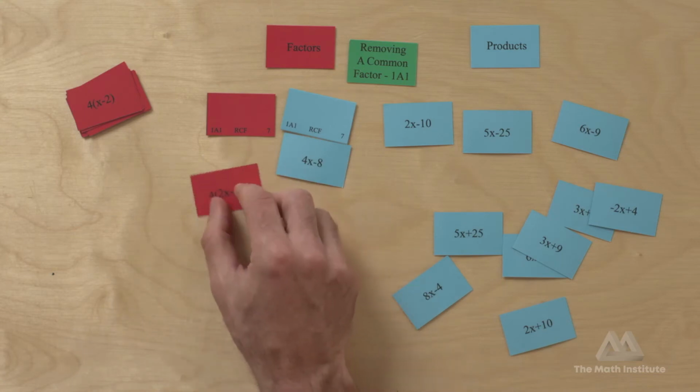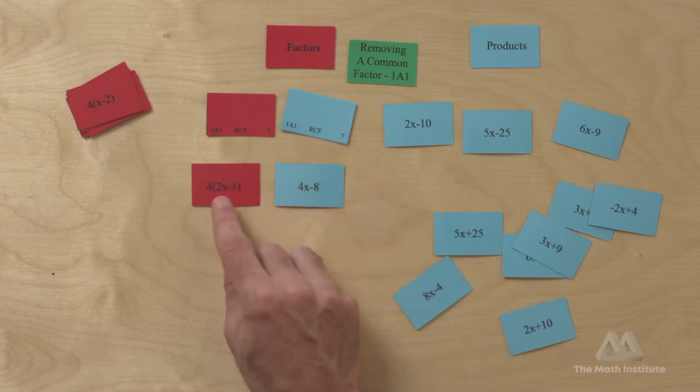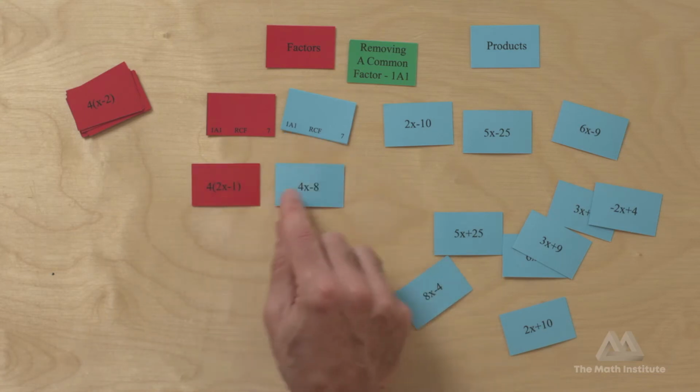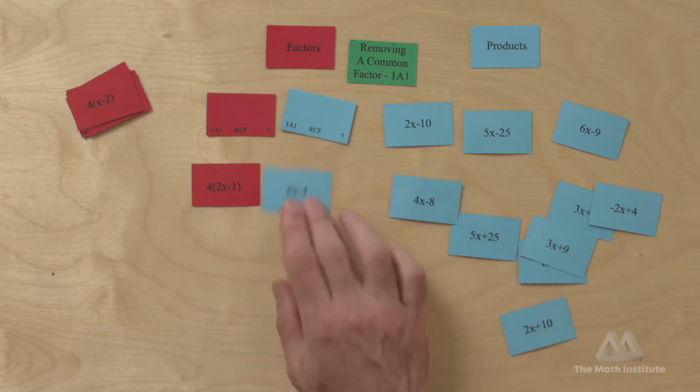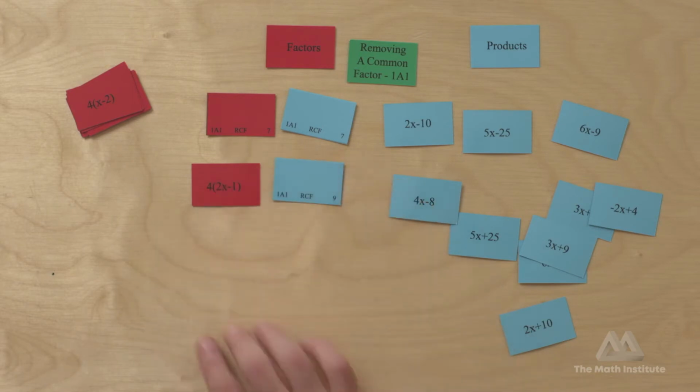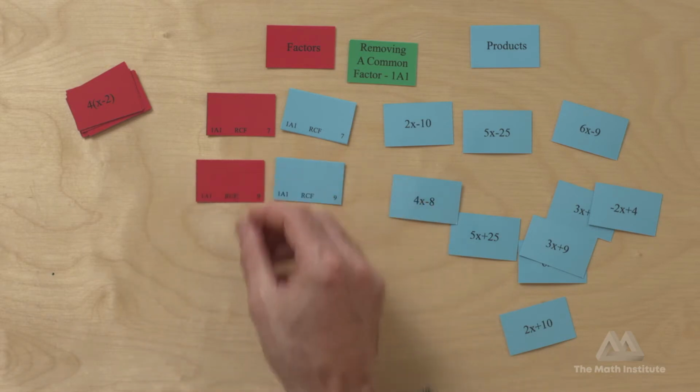So once they get here, they can say, oh, right, it's 4 times 2x, which is 8x, 8x minus 4. That's going to be the correct match. And then they can check by turning the cards over. When students want to work on factoring, they do it in the opposite order.